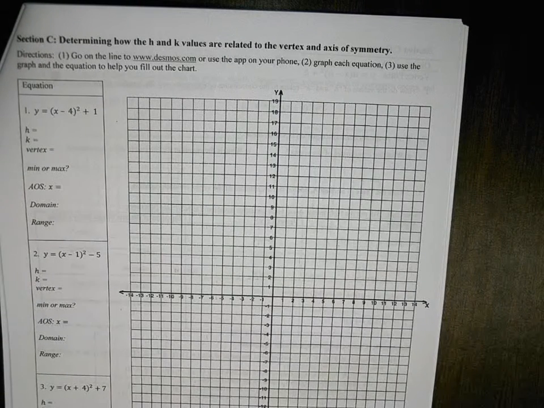Math 2, Unit 10.2c, determining how the h, k values are related to the vertex and the axis of symmetry.